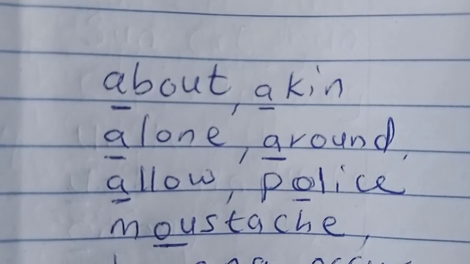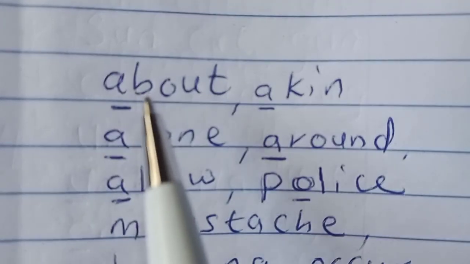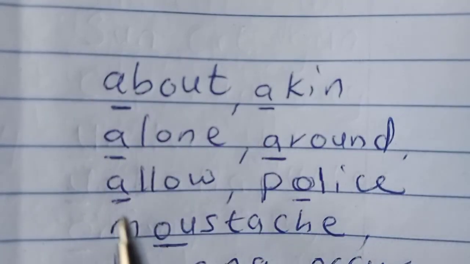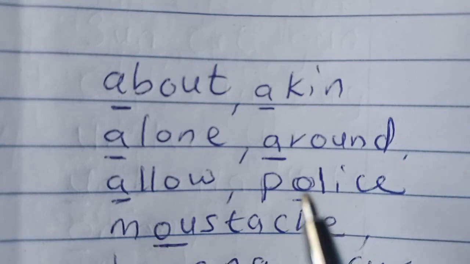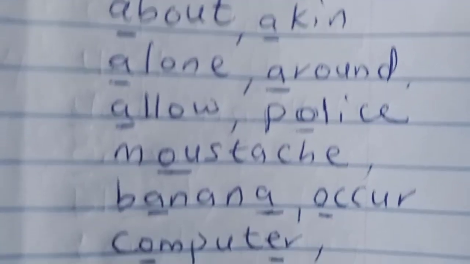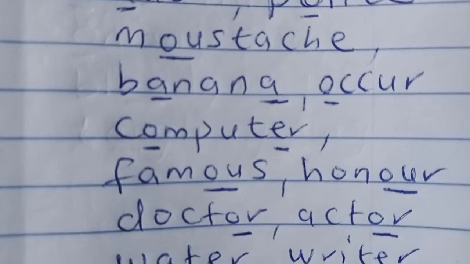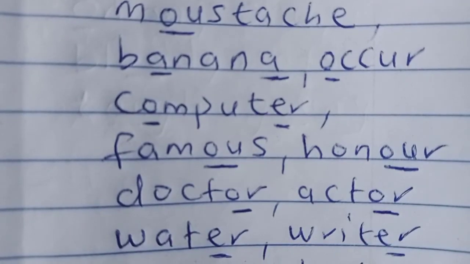It can be spelled with letter A, as we've seen. It can be spelled with OU, like mustache. It can be spelled with just O, as in police. It can be spelled with OR, as in doctor, writer, sailor, tailor, director, administrator.